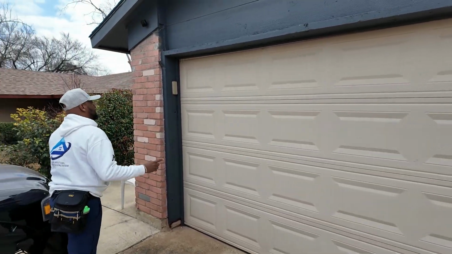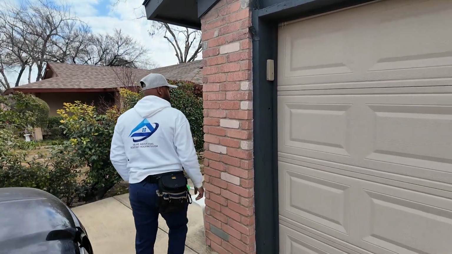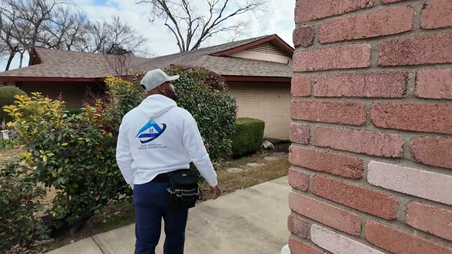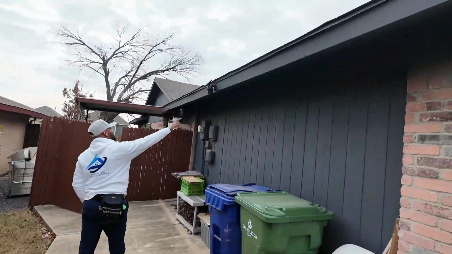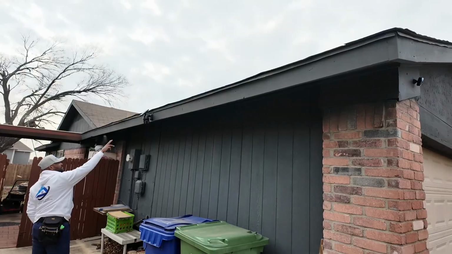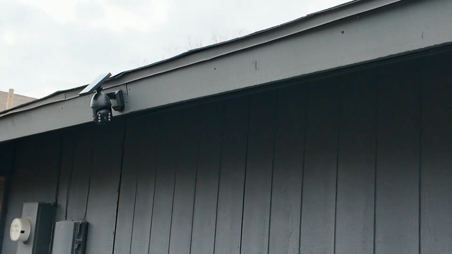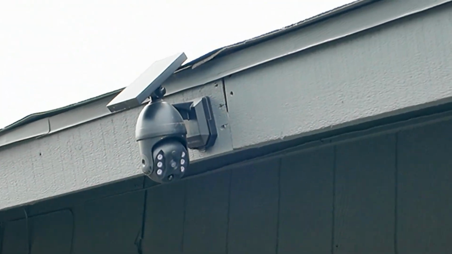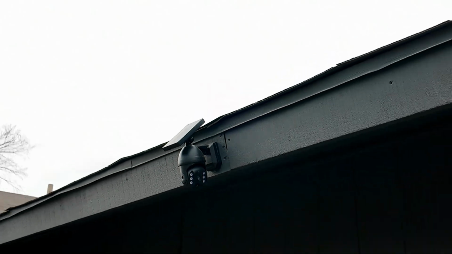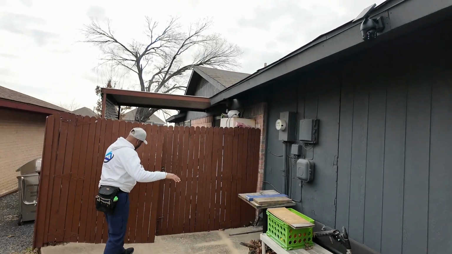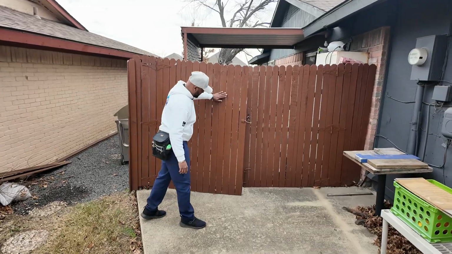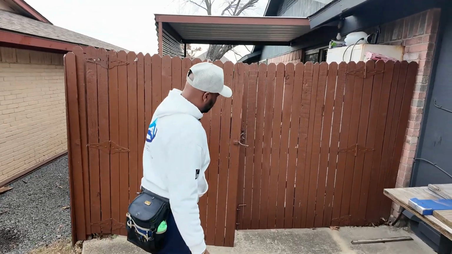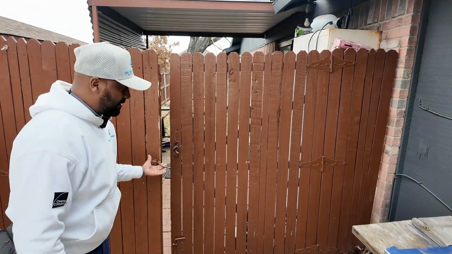All right, we'll keep going. I didn't see anything on this door. Again, I'm looking, same thing, I got another camera here. Looks to be below the drip edge, so that would be okay. Here's my gate opening. I checked that right side. I'm gonna again check this left side to see if there's any damage to the paint. It looks pretty clean.